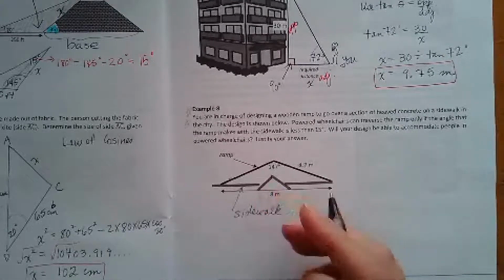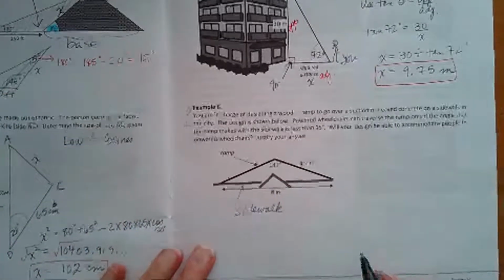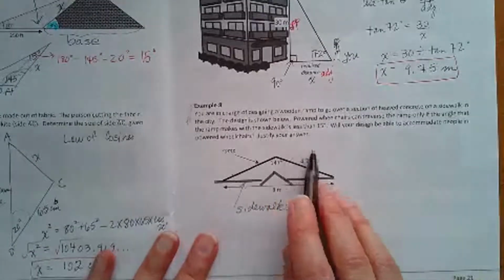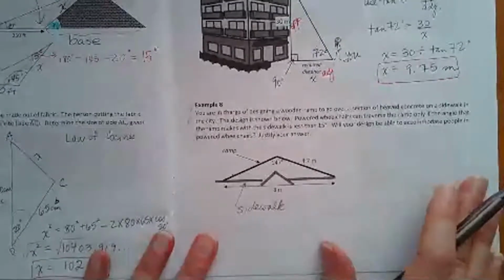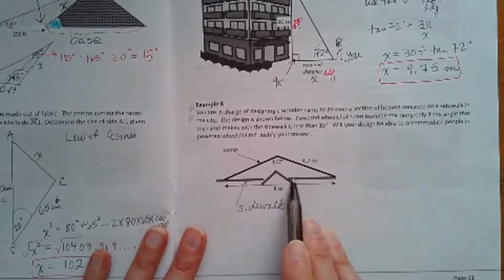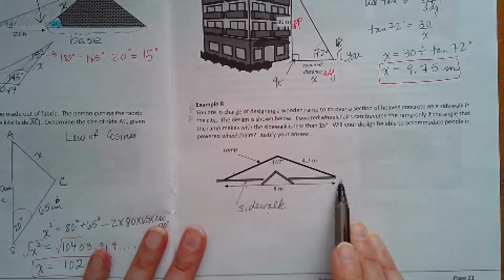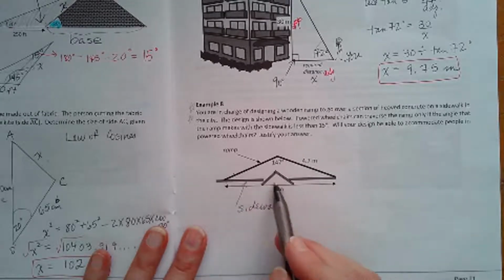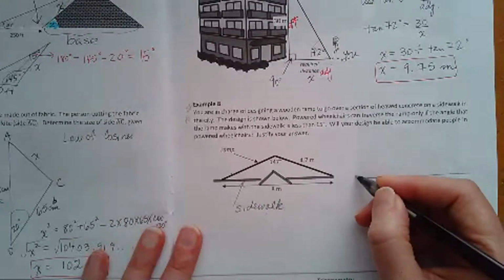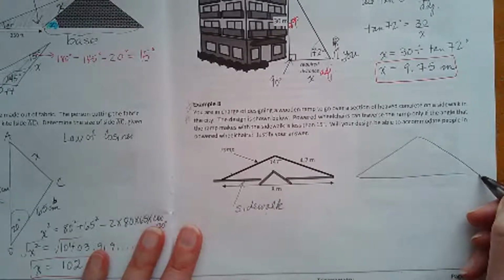And a portion of the sidewalk is buckling up, heaving up. Will your design be able to accommodate people in wheelchairs? Justify your answer. Okay, what do we have here? This is the sidewalk. This whole length is 8 meters. And I'm worried about, so I can see it's kind of like an obstructed triangle, right? So I'm just going to redraw my triangle so it looks a little nicer.